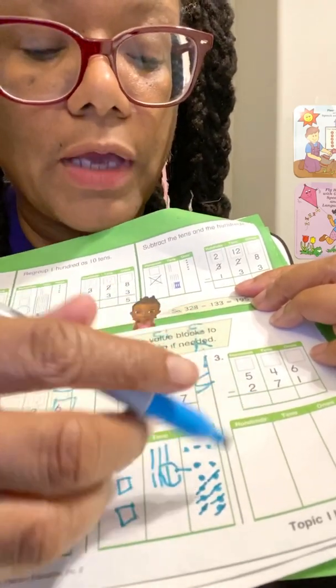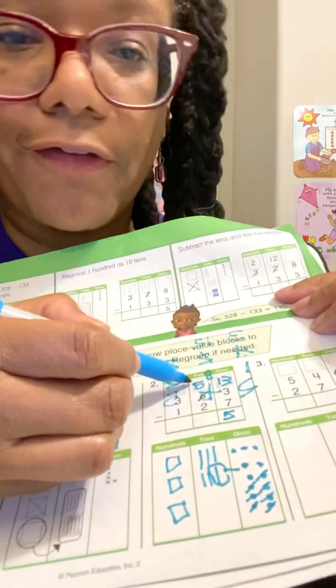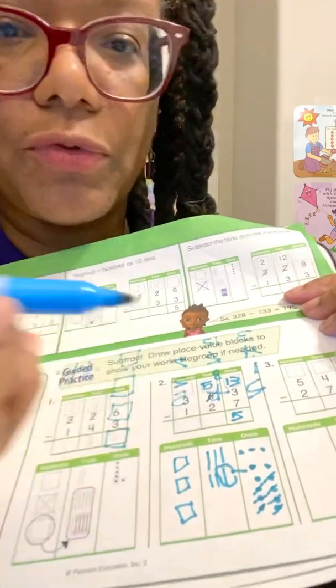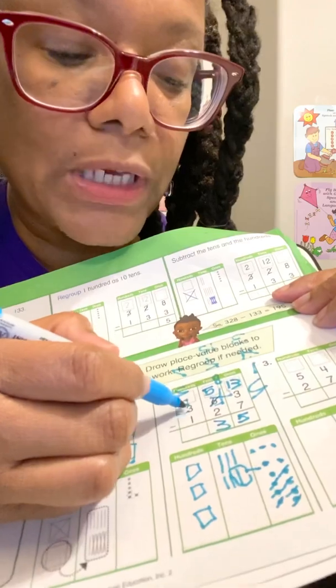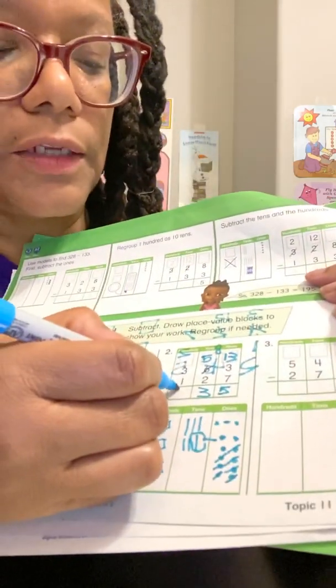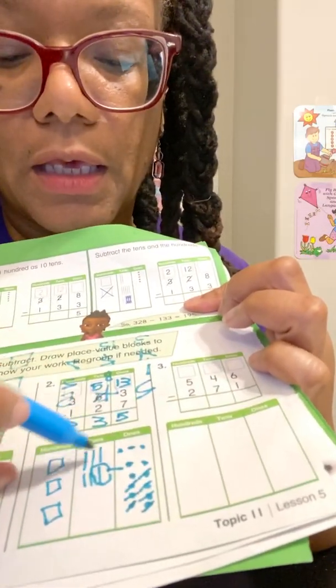What do you have left? 5. Now you have 5 over here. 5 minus 2 is 3. And we have 3 minus 1 here is 2. Okay, let's see. We can take away 2 here.